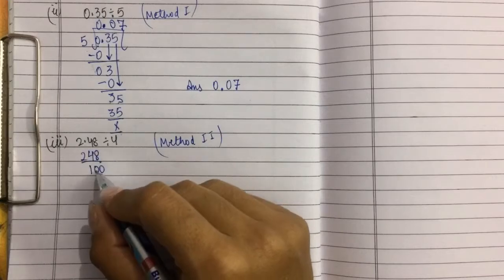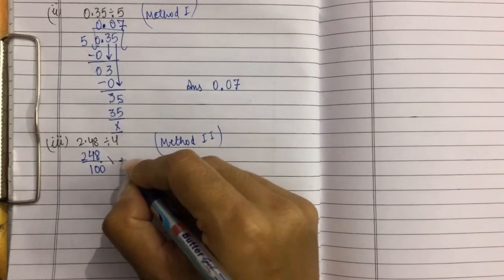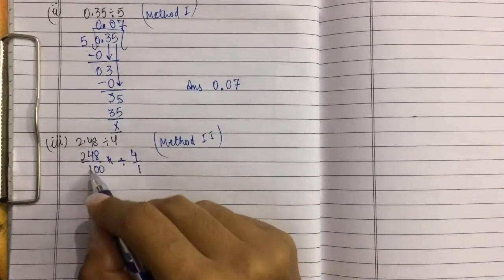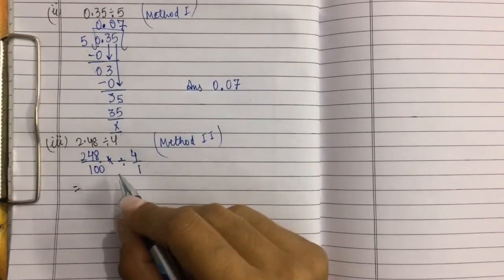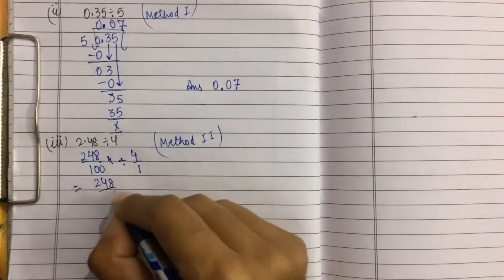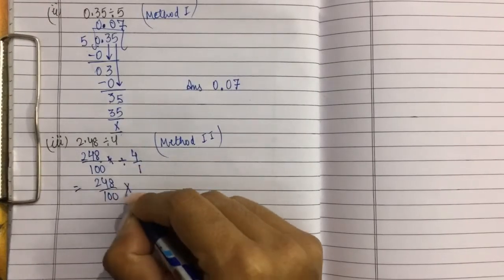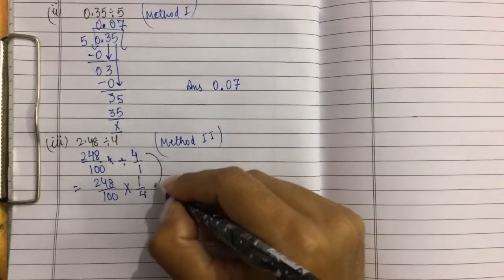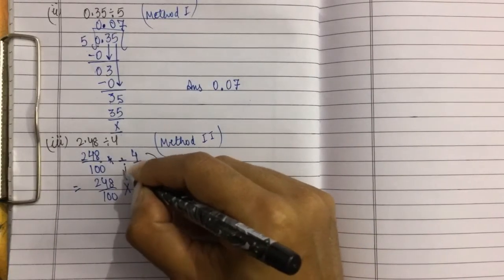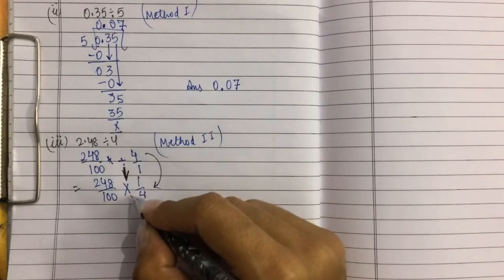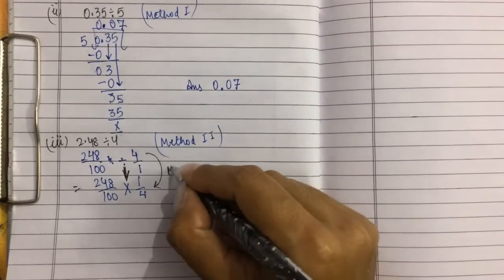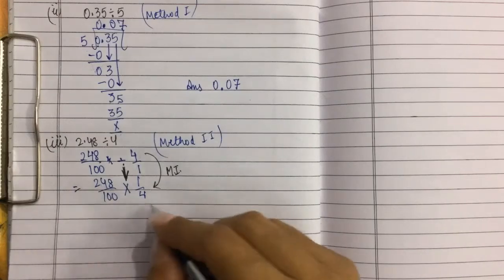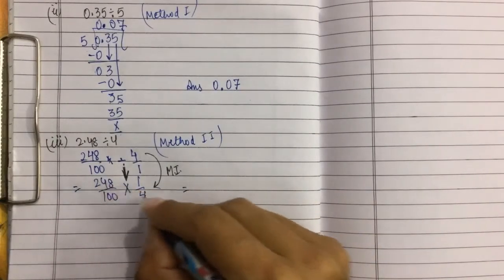Writing 2.48 as a fraction, writing 4 as a fraction. Now I will change this division of fractions, changing the sign of division to multiplication, 1 by 4. Two things are done at the same time. The sign of division is changed to multiplication, and for the second fraction we use the multiplicative inverse, the reciprocal, and then we simplify. These can be cancelled.